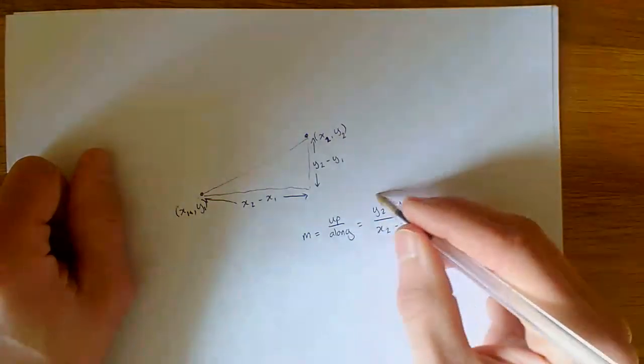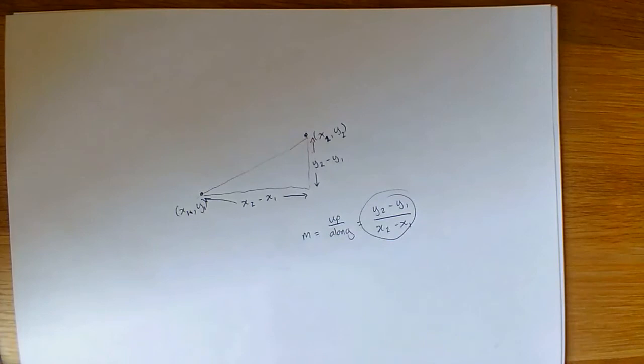And that formula there is one that you really need to get used to and to learn. It's one that you'll use a lot in the next couple of weeks as we practice this line equation work, because we're going to be calculating a lot of gradients using that equation.